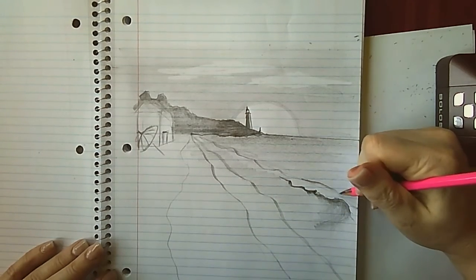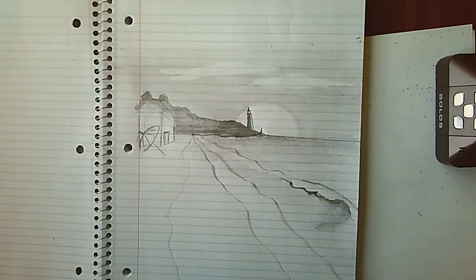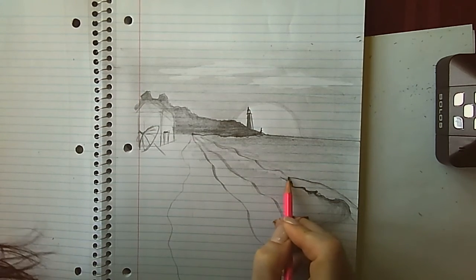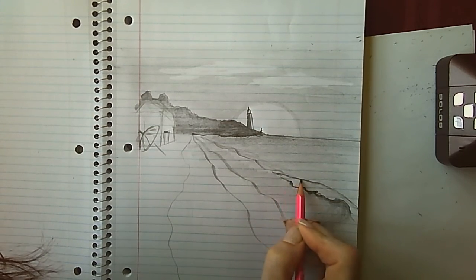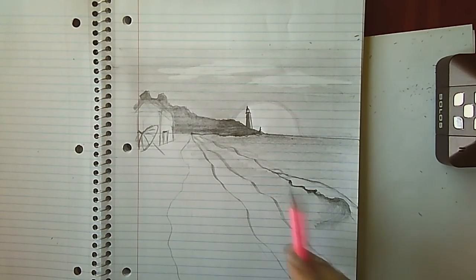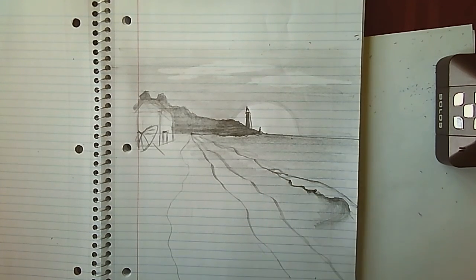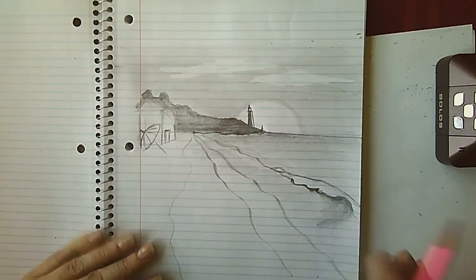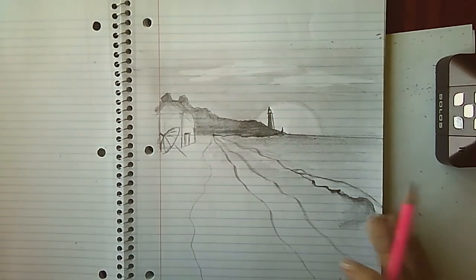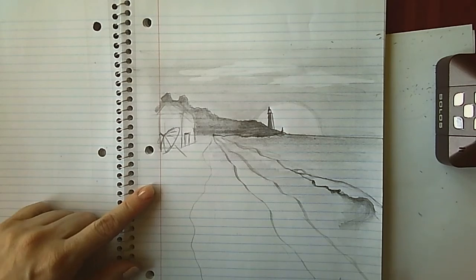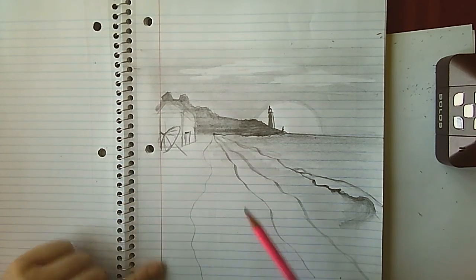Yes, I'd love to do this with colored pencils, but I don't know if you have colored pencils at home, and I want everybody to have the opportunity to draw something fun and cool. That's why I'm using lined notebook paper, even though, you know, in my classroom I can't stand that. But, you know, we make adaptations when we're online learning.